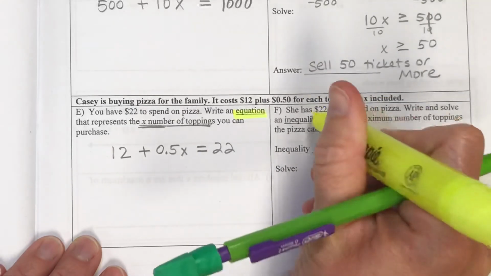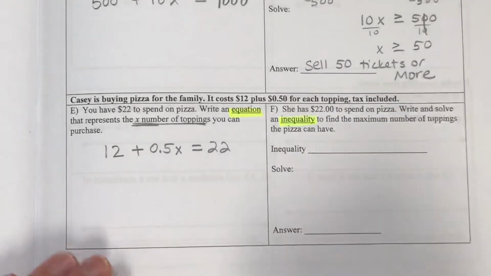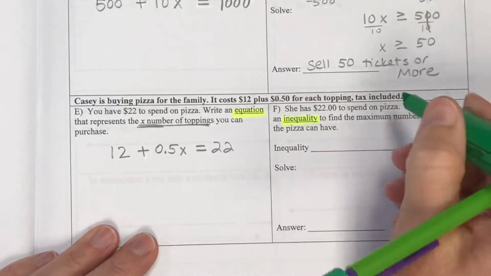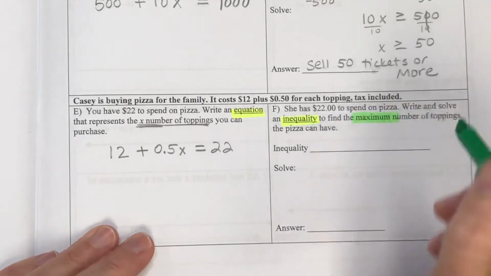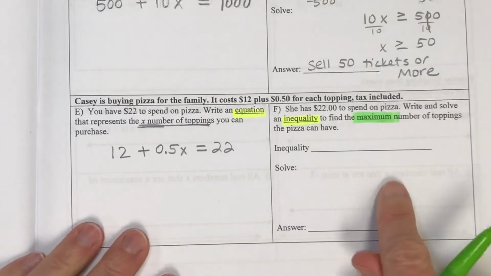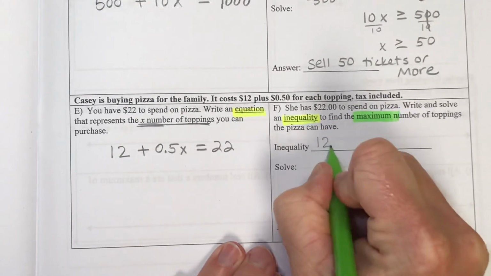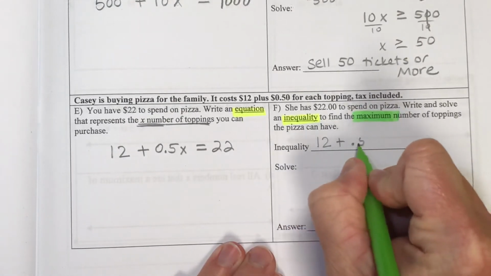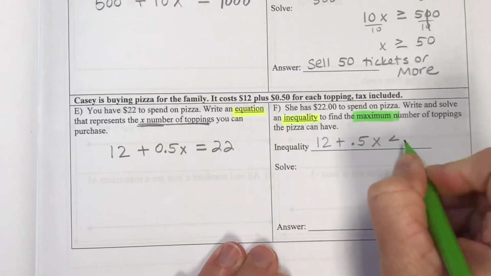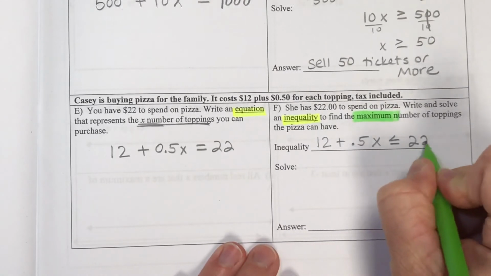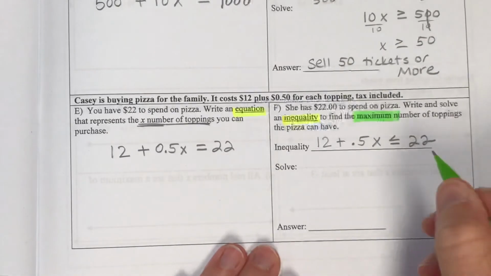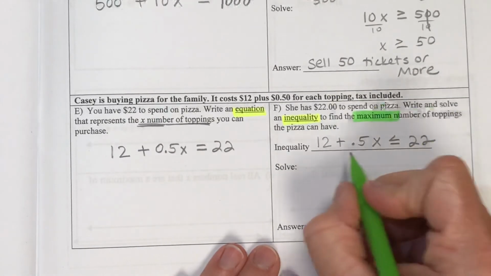But if I use an inequality and I say the maximum number of toppings, so maybe she doesn't want to spend all $22, how many toppings can she get maximum would be less than or equal to $22. So maybe she doesn't have to spend all of that $22.